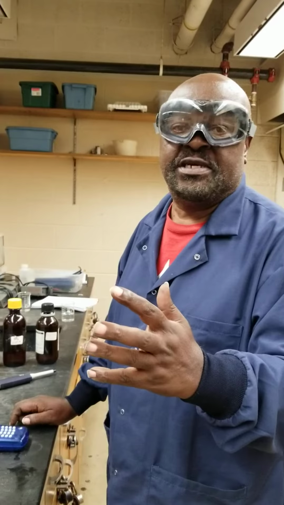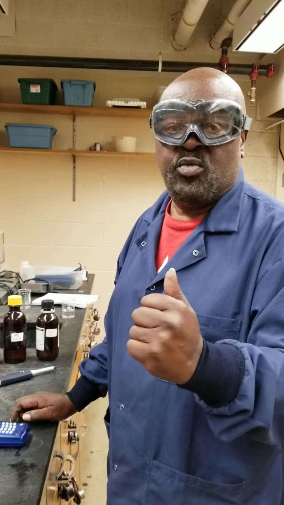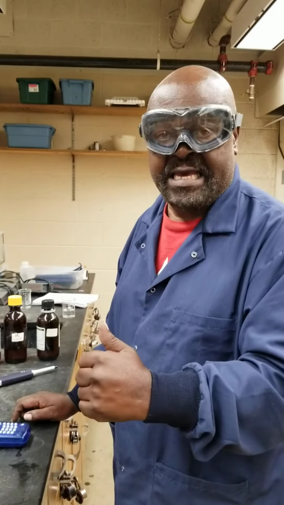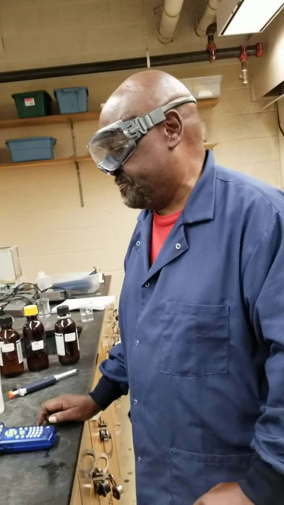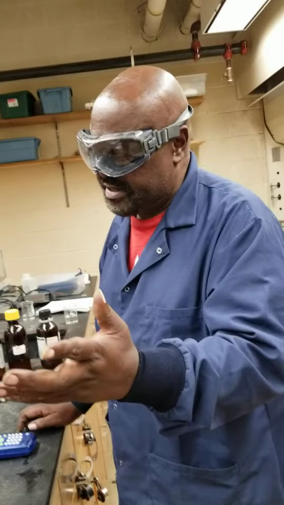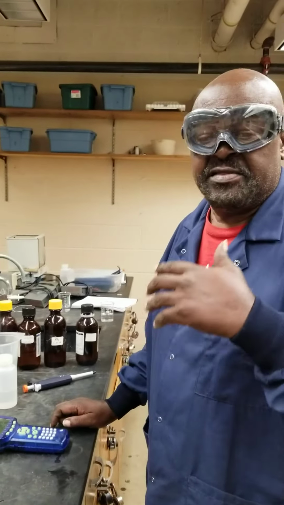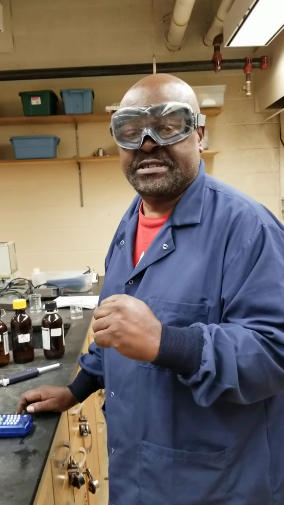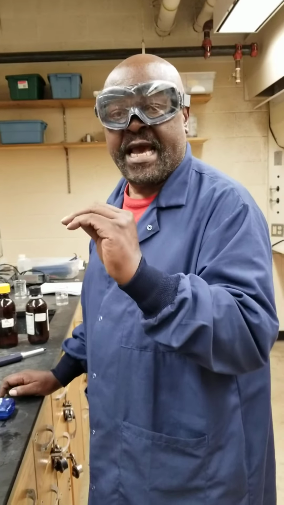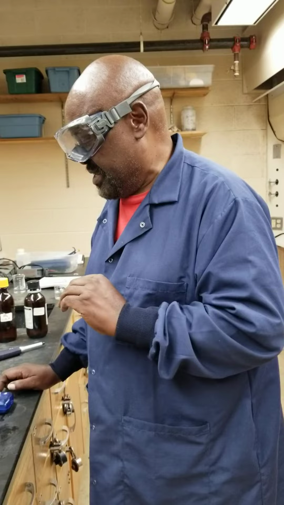And from that, using the Henderson-Hasselbalch equation, we can determine the pKa of the acid and the conjugate base. And then from that, determine the Kas. And then these are the Kas we'll use to calculate the equilibrium constants for the weak acid, weak base reactions.